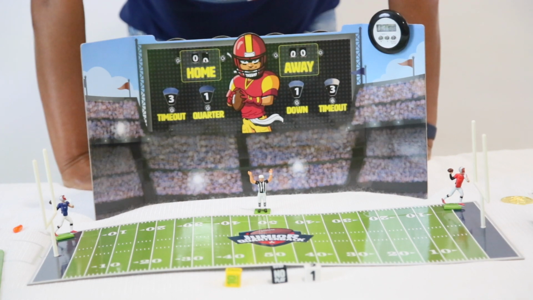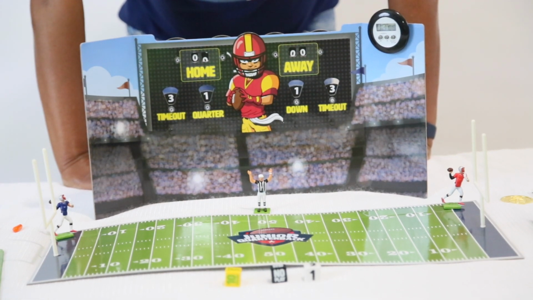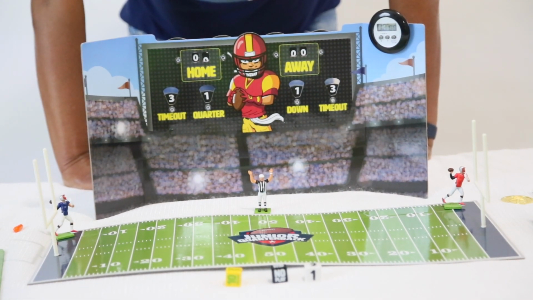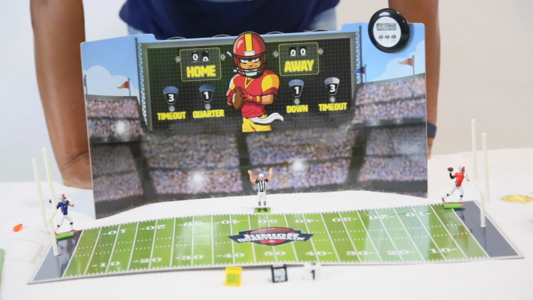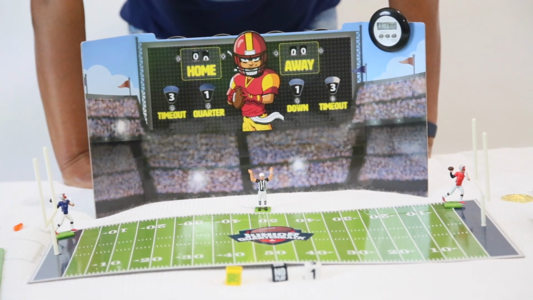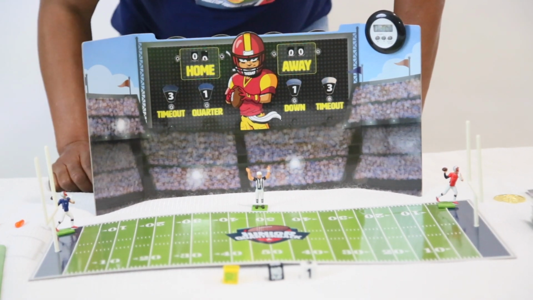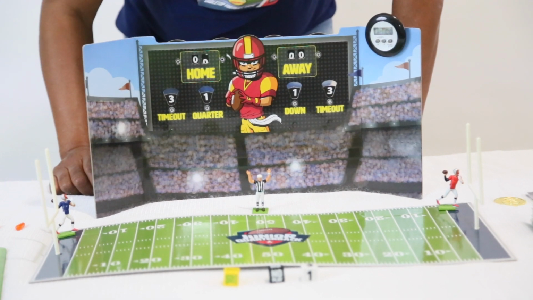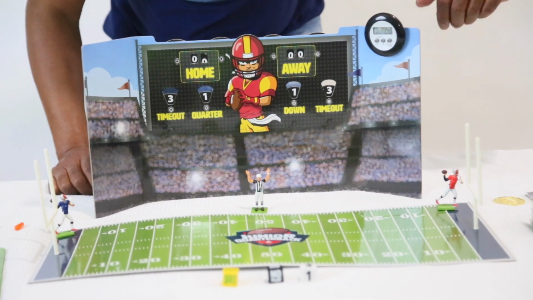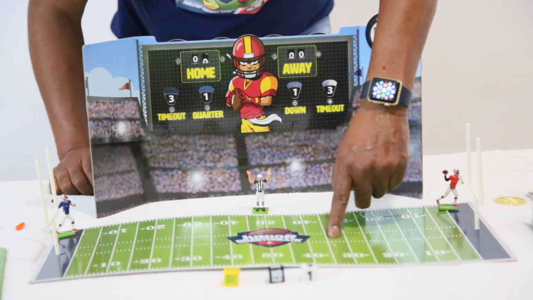The clock is stopped and the player is granted a free spin on the run or pass wheel in an attempt to score. Or if the player should find himself in field goal range, he or she can choose to attempt a field goal by spinning the field goal spinning wheel. A field goal can only be attempted by an offensive player if that player is at least within the opponent's 35-yard line or closer.